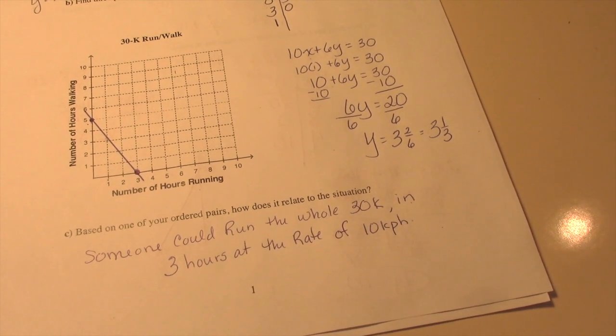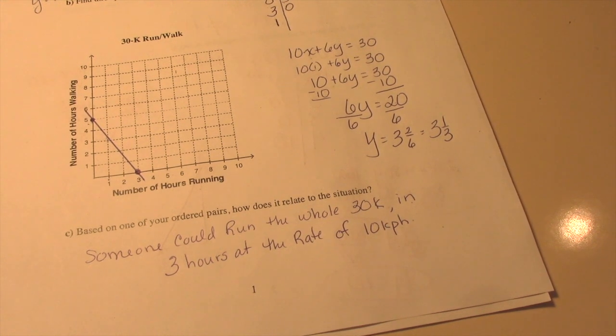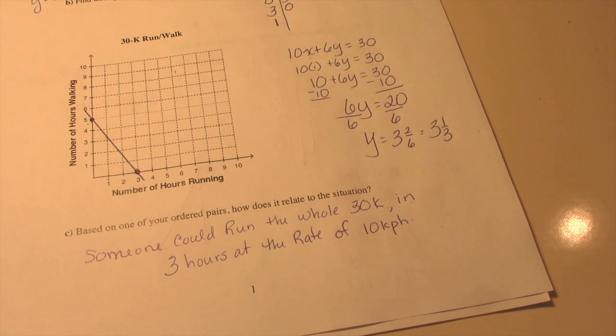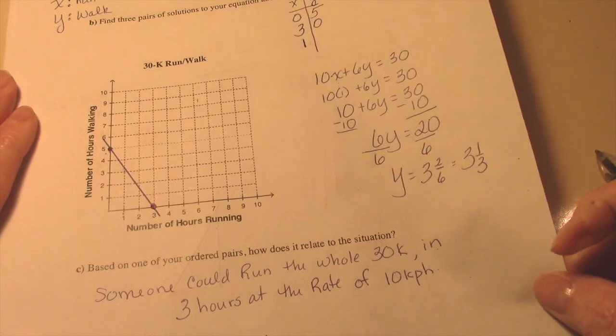We could do the other way around. Someone could walk the whole thing, and it would take them 5 hours at a rate of 6 kilometers per hour. Got it? See how this is a real world problem? Okay. Number 2.